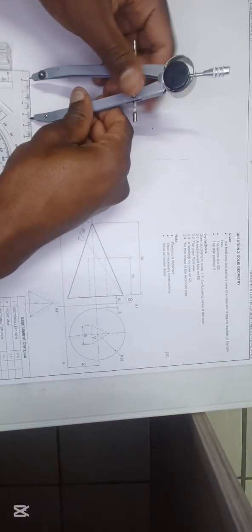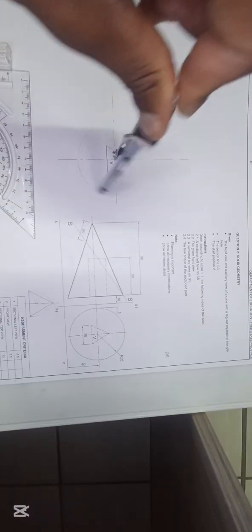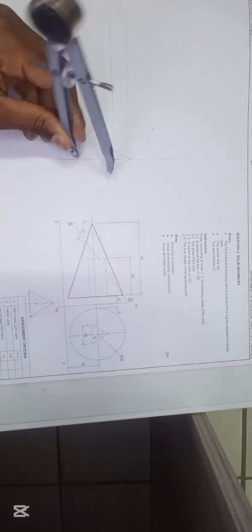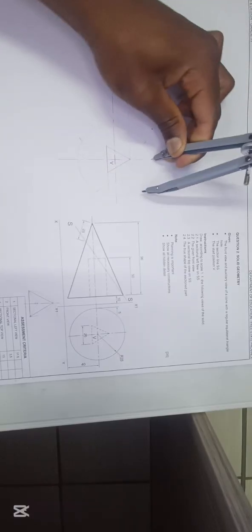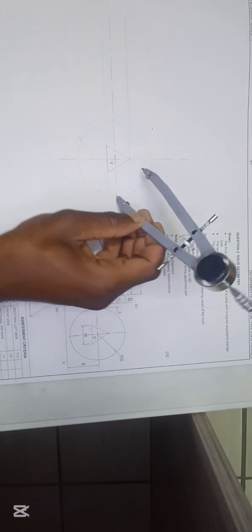So I'm taking my compass, 35 millimeter measurement, then I come on my starting position point V. Every time we are dealing with a circle in solid geometry, we know that we have to divide our circle into 12 equal parts. 1, 2, and also from the center line. Now we have divided our circle into 12 equal parts.